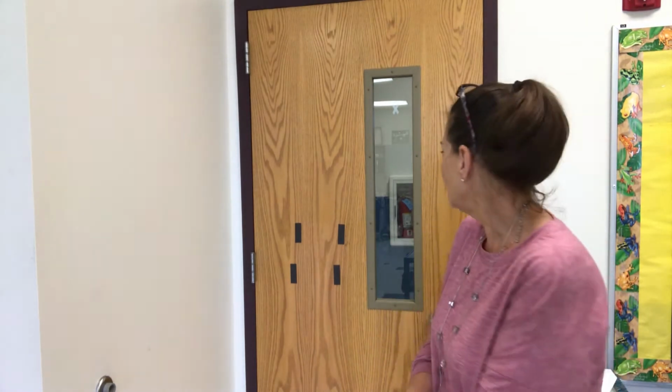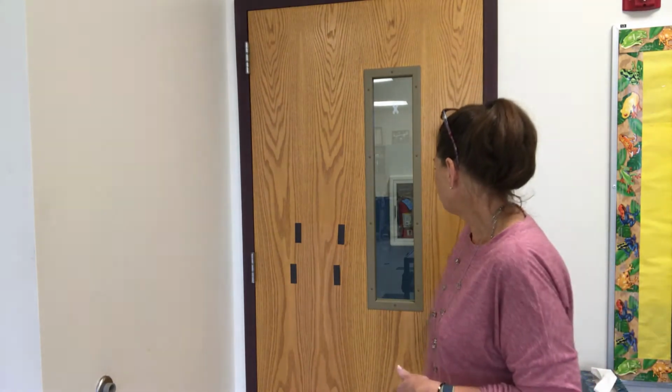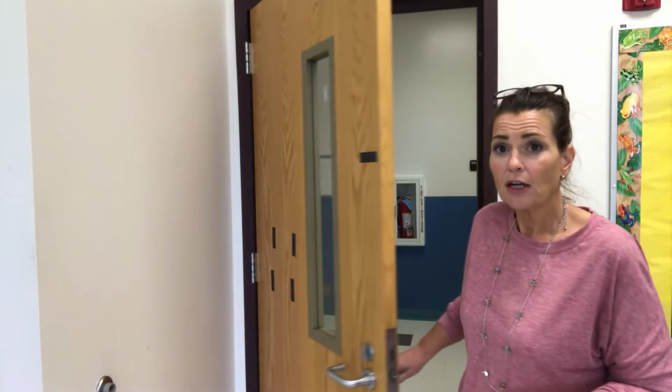Some would argue that, oh, it's metal, so it must be a conductor, or oh, it's wood, it must be an insulator. But I want you to not get caught up on what the door is made out of or how big the door is. I want you to think about the function of the door. So if I go outside and I still continue to talk to you, you'll notice something very strange.